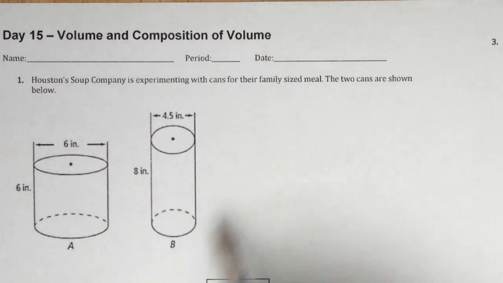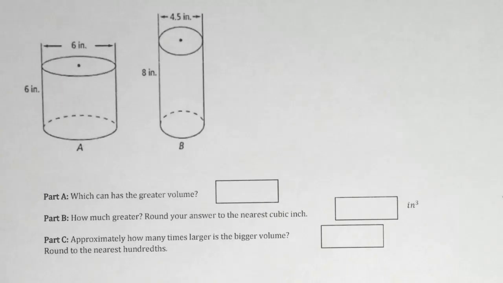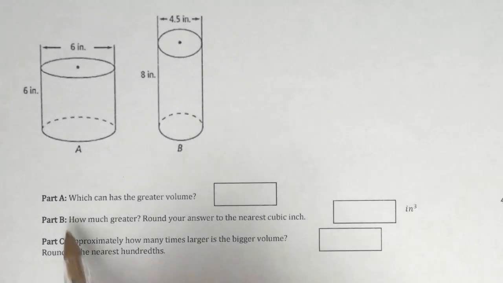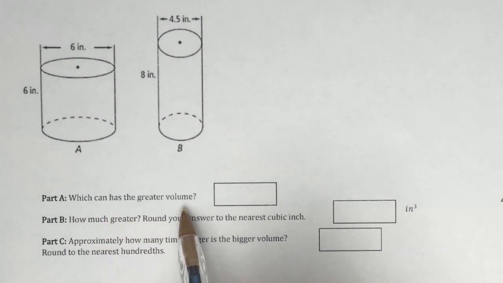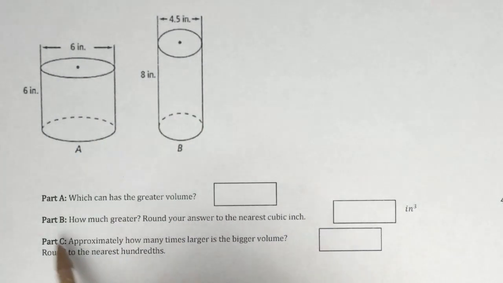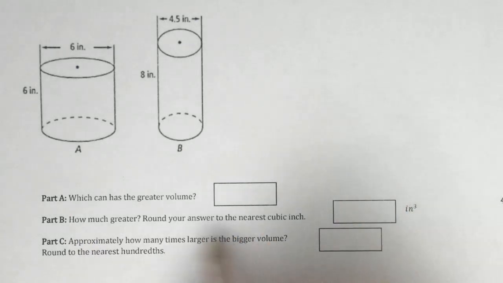So we have this shape, and both of these are cylinders. Now, the first question is, there's three parts on this. The first thing is which has the greater volume? So we're going to have to find the two volumes. Part B is how much greater is that volume? And then they say round to the nearest cubic inch.